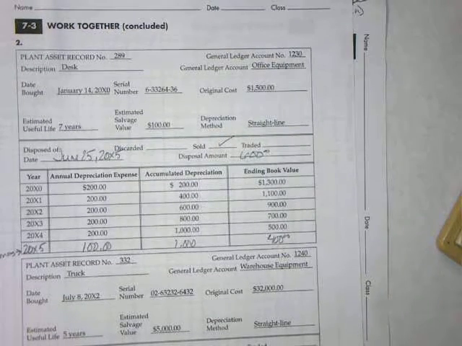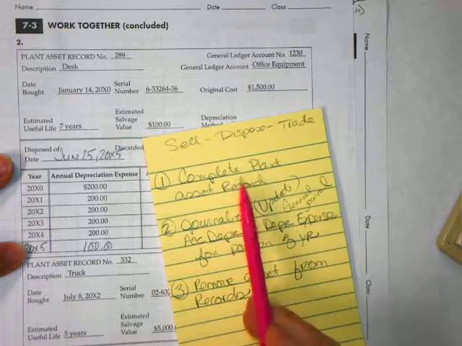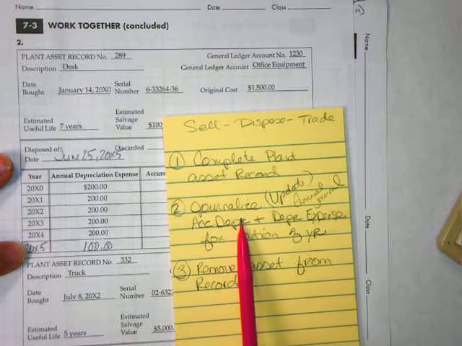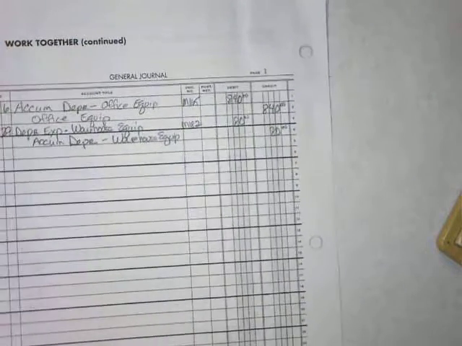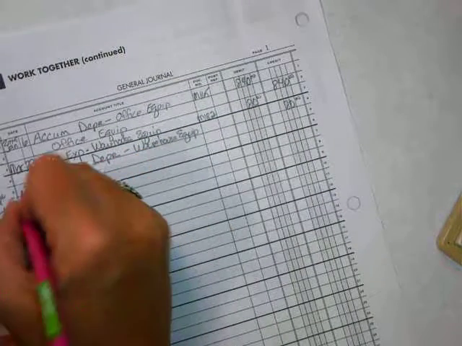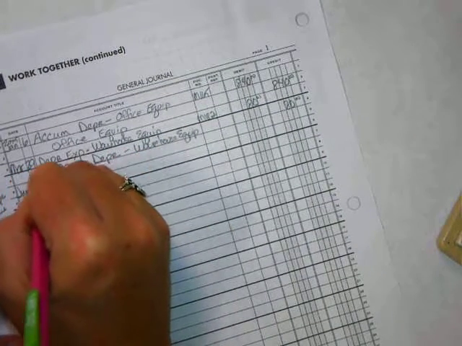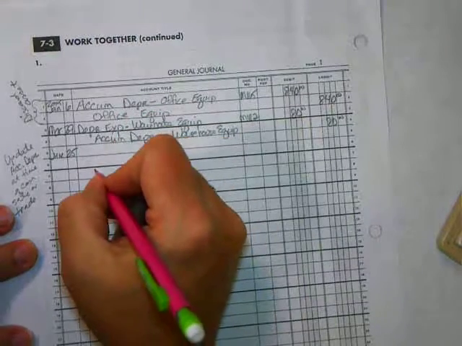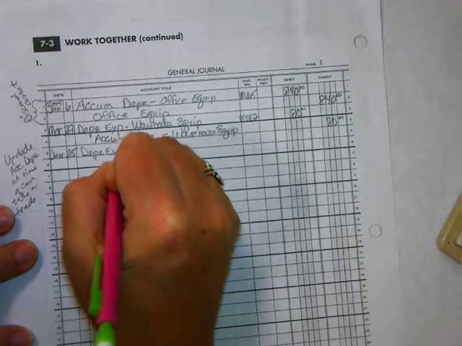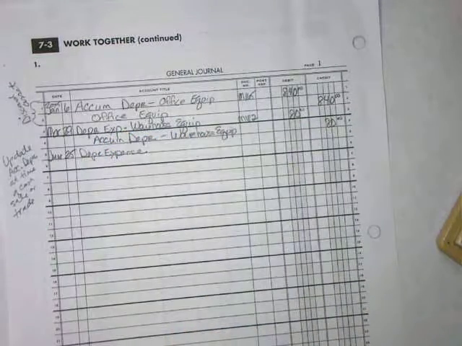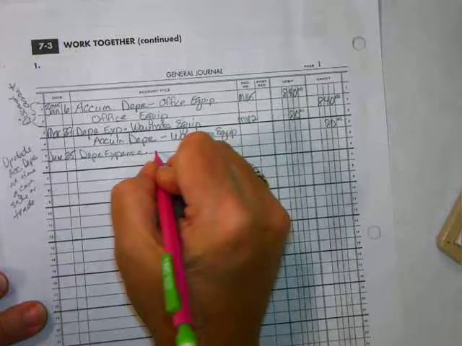Okay. So now that we've completed our plant asset record, we need to go ahead and update and journalize the depreciation for that 6 months. So go back to your general journal. And on June 25th, depreciation expense. And the desk is office equipment.